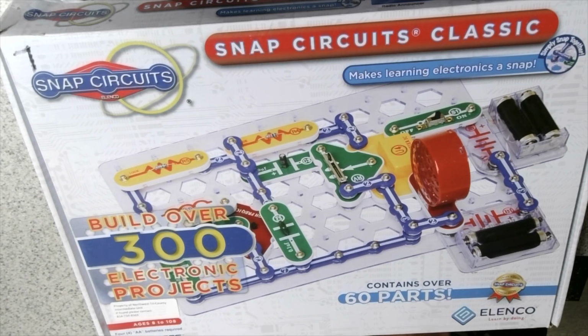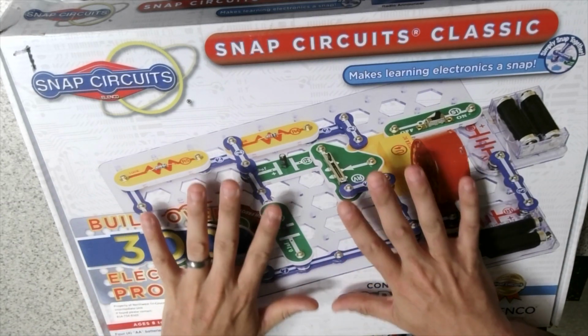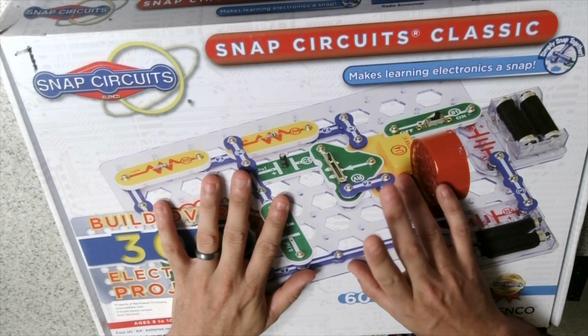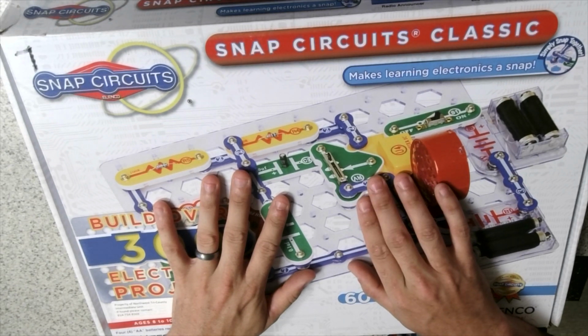So that simulation on the computer was really to get you familiar with some of the terms that I'm going to be using today. We are going to be using Snap Circuits. So before we get started, there's a couple ways that you can go about doing this, but what I want to have you do is you're going to be in pairs.